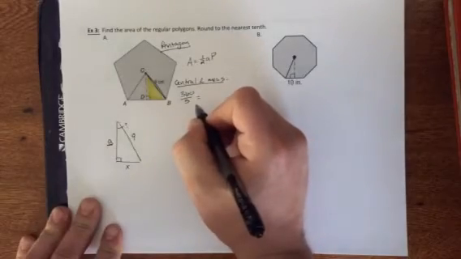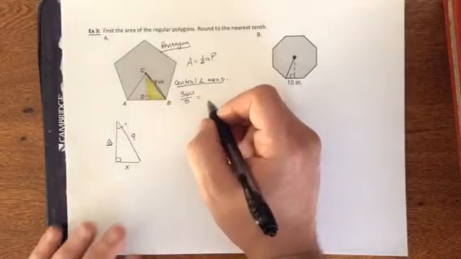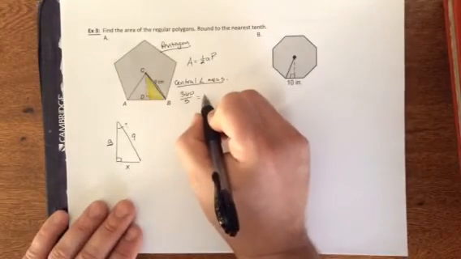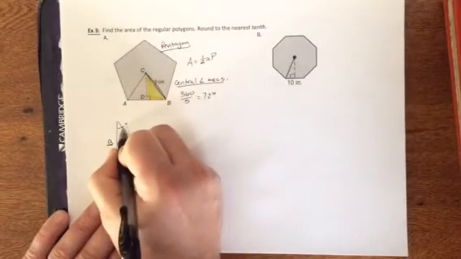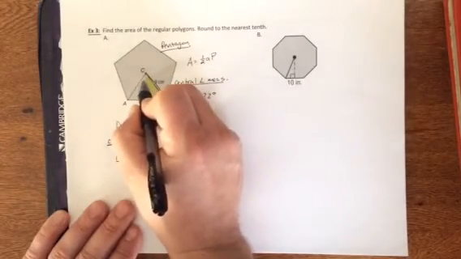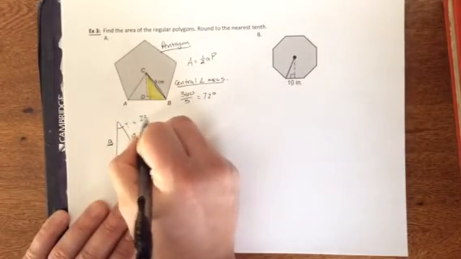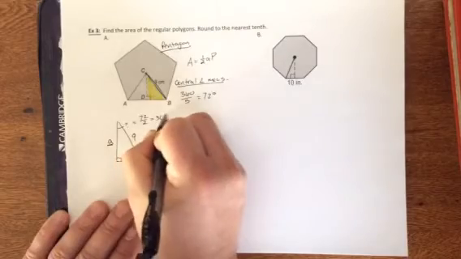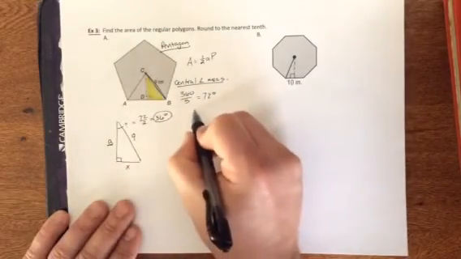And if I do 360 divided by 5, okay, that is 72 degrees. And this would be half of that because there's one here and one here. So if that angle is 72, half of that is 36 degrees. So that's not a special right triangle, but we can use trigonometry.